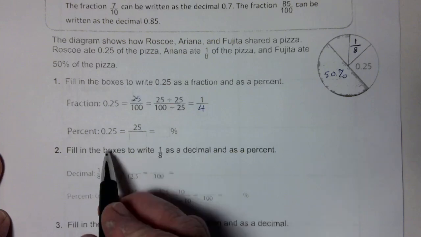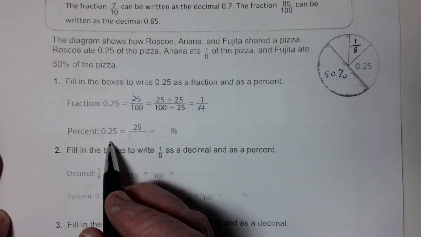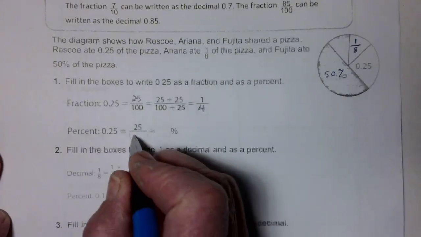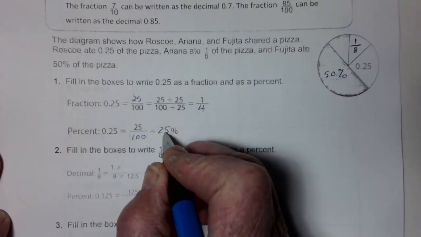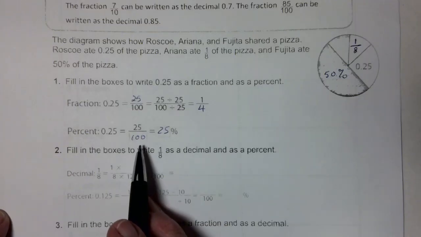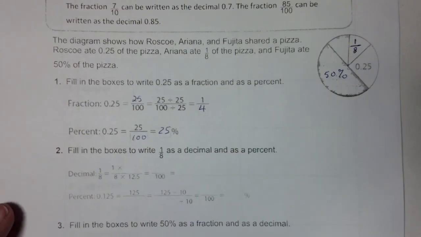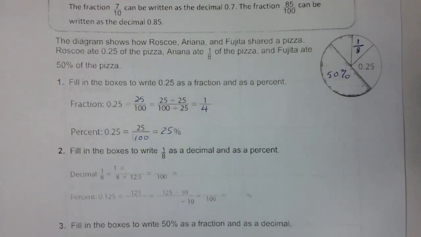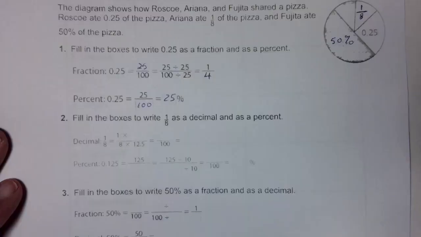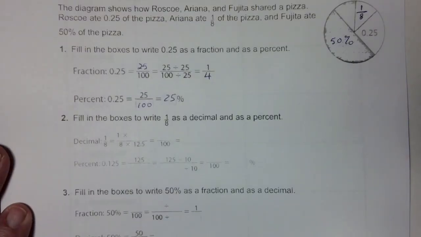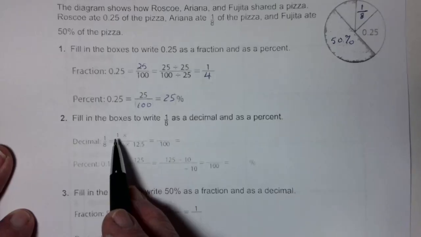Okay, now let's take this 25/100 and turn it into a percent. Well, once again, that's 25 over 100, which is 25%. Whenever the bottom number is 100, your top number is your percentage. Okay, and then I hope you can see this next part. We're going to take the 1/8 and write it as a decimal.